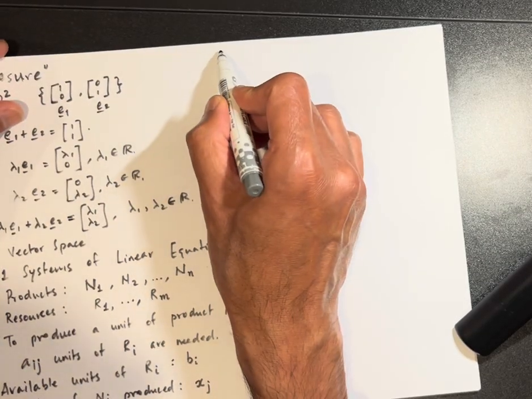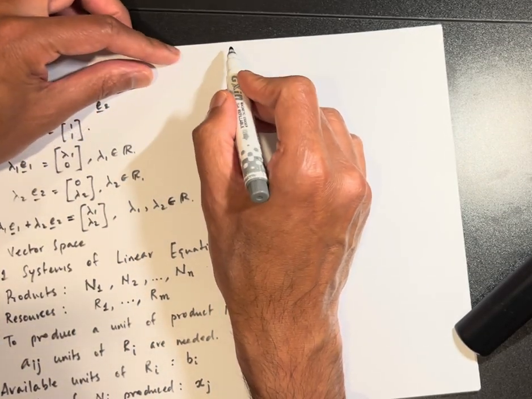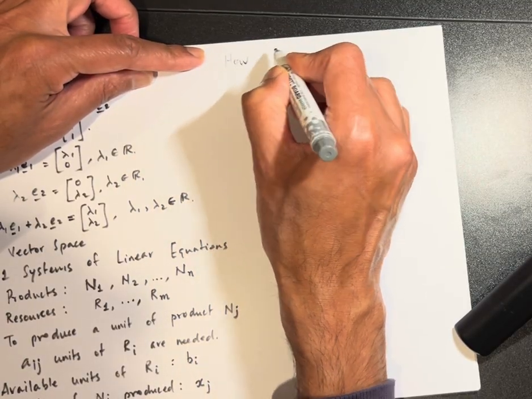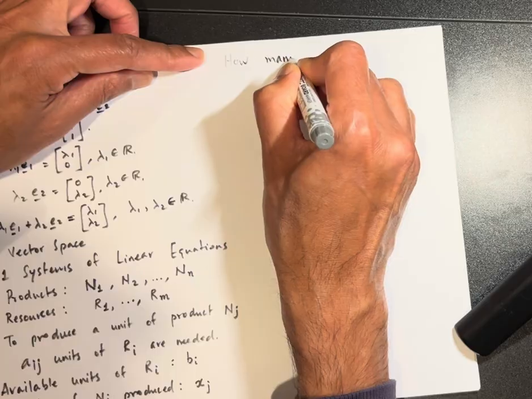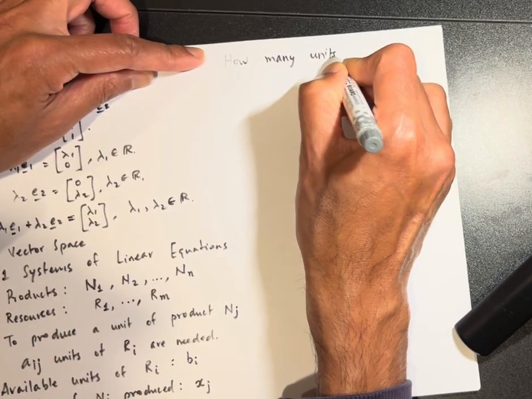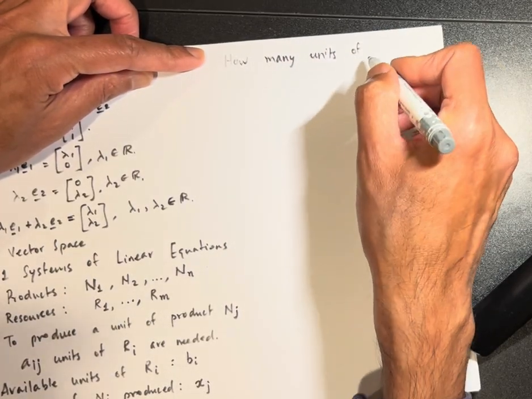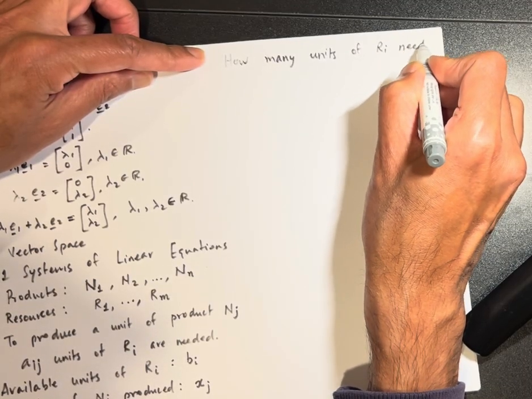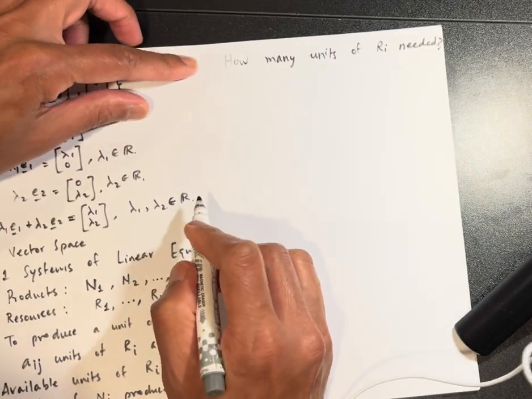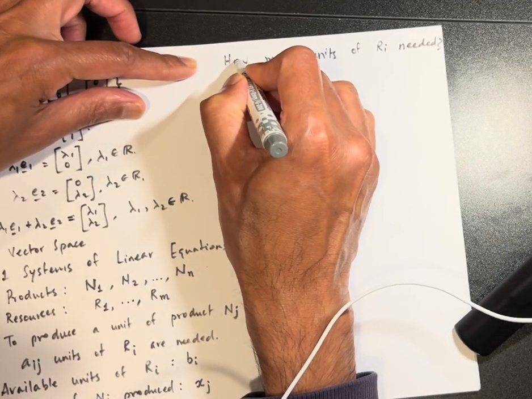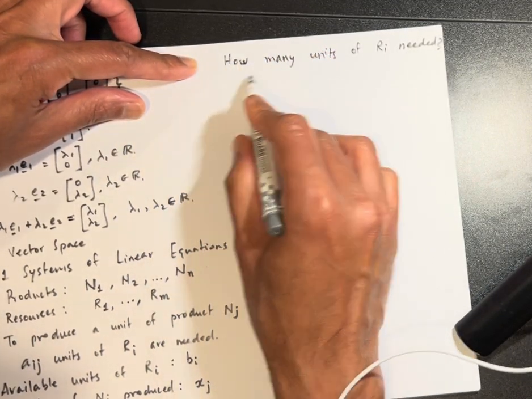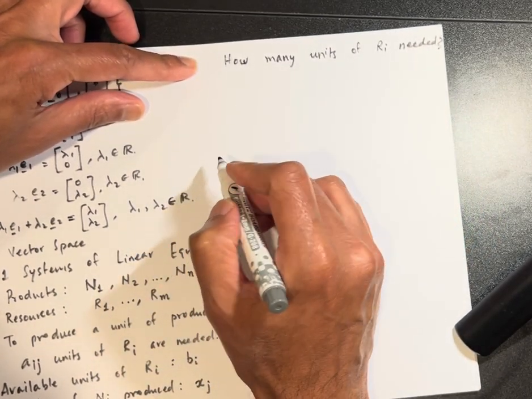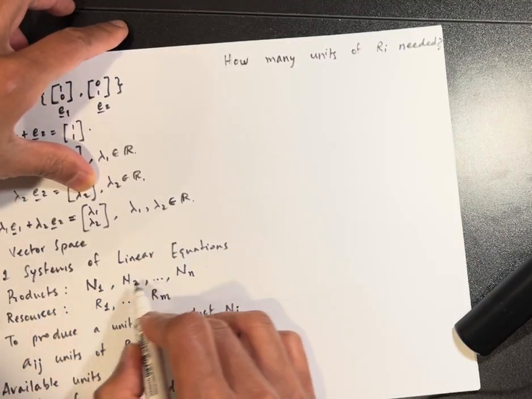So the question being asked is: how many units of Ri are needed? Now we want to write an expression for this. How many units of the resource Ri are needed for the overall production of all the pastries?